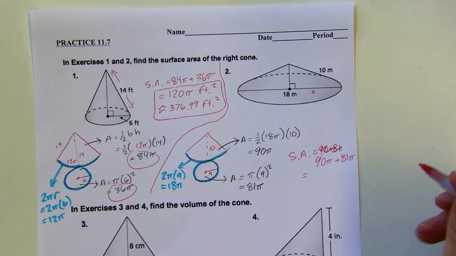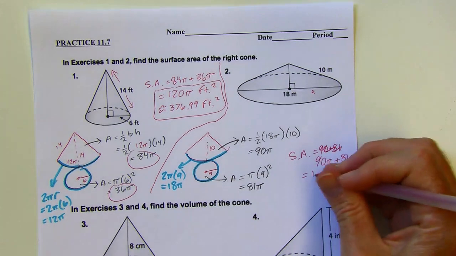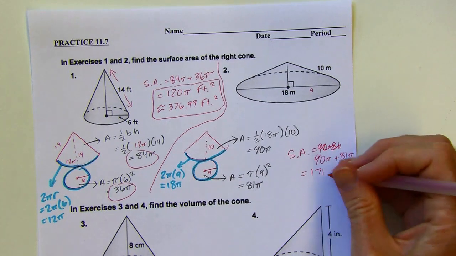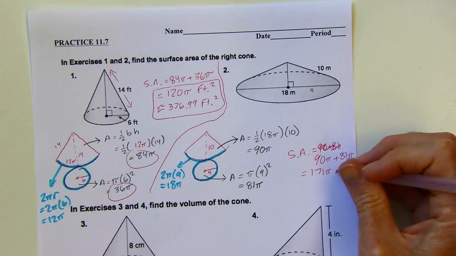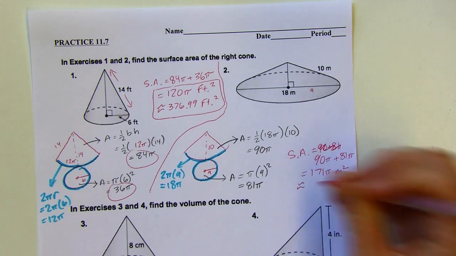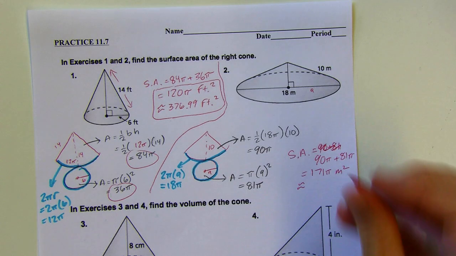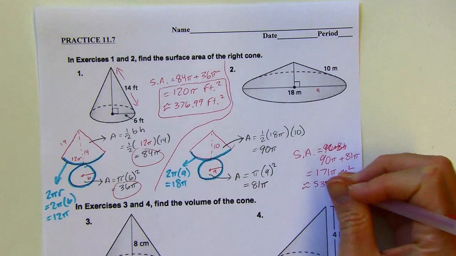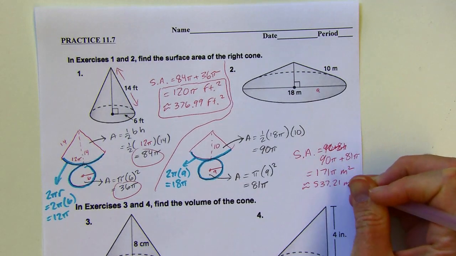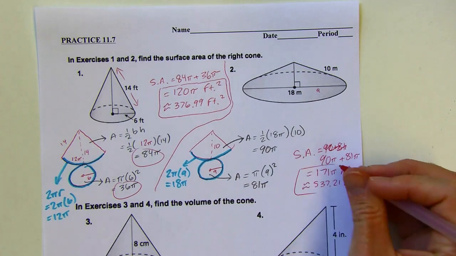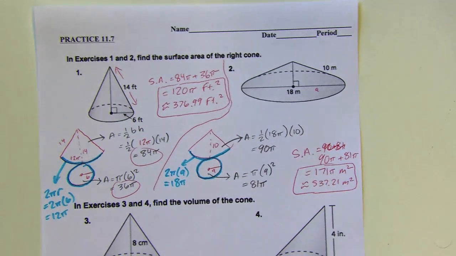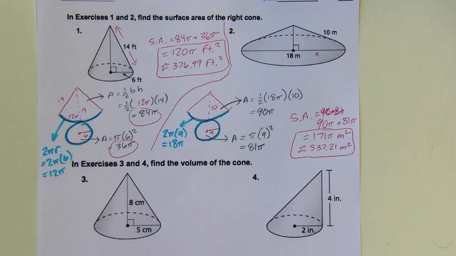So that would be 171 pi square meters. Or as a decimal, let's see, 171 pi is about 537.21. Okay. All right, and then moving on to volume.